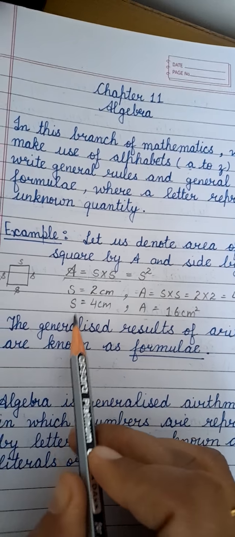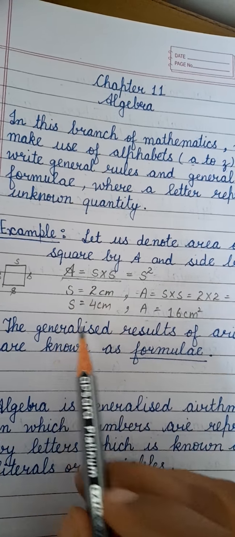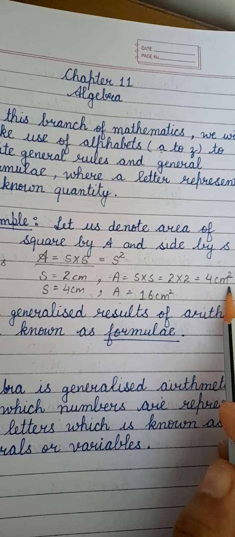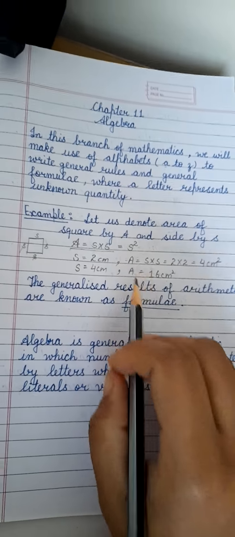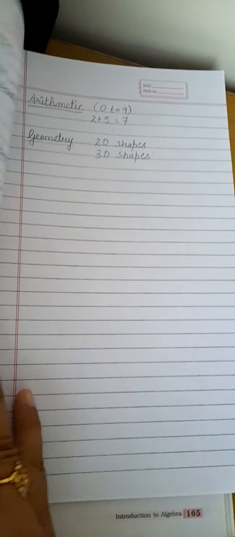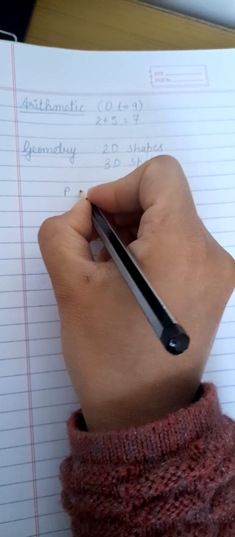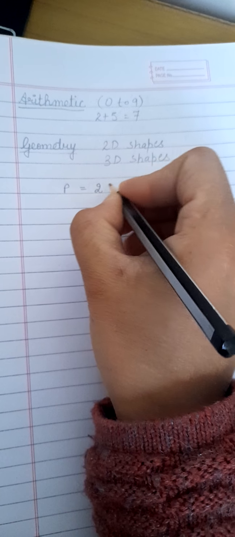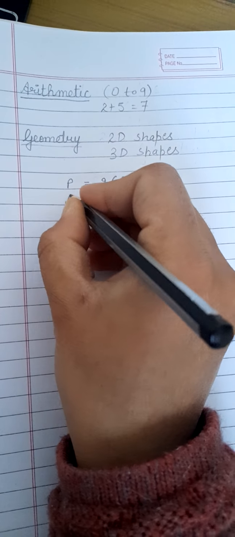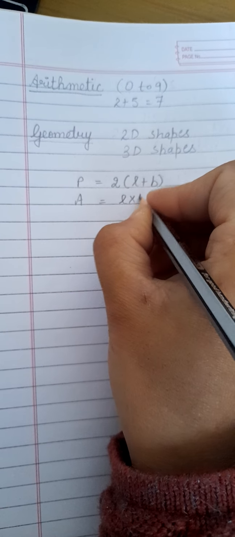If the side is changed according to the given sum, then automatically the area will change. So we have used many formulae. One example was the area of a square. Others you have made are the perimeter of a rectangle, that is 2 multiplied by length plus breadth, and the area of a rectangle, that is length multiplied by breadth.